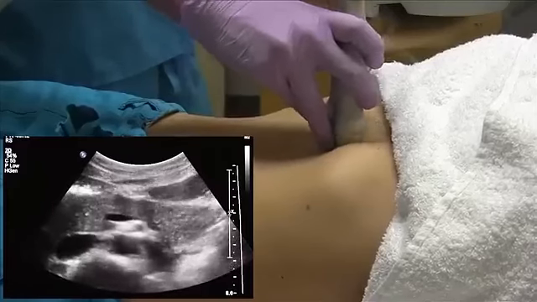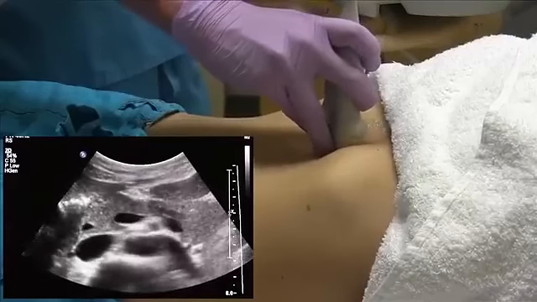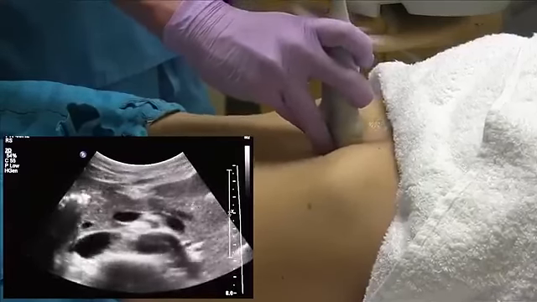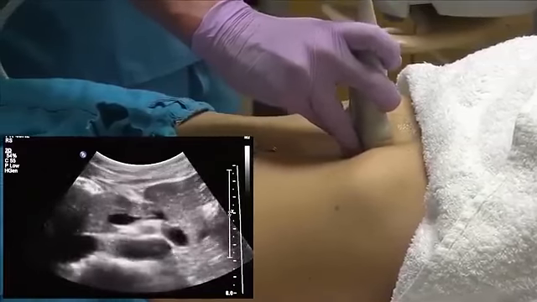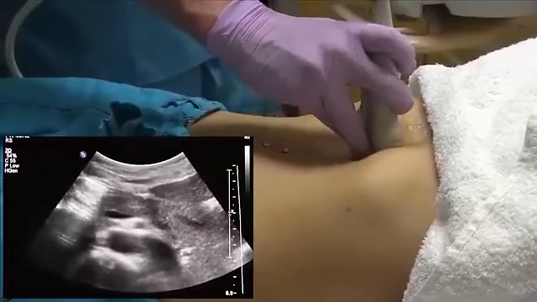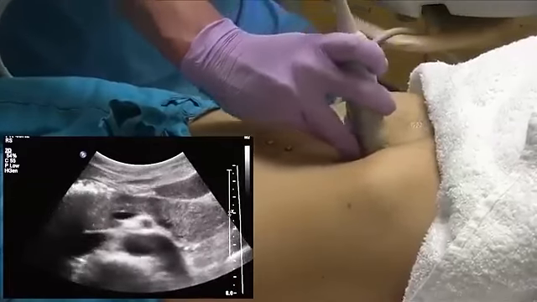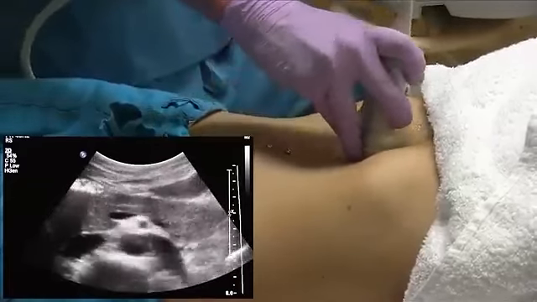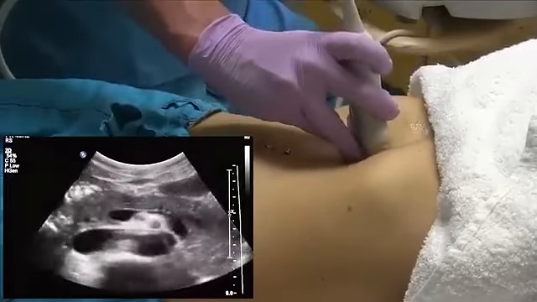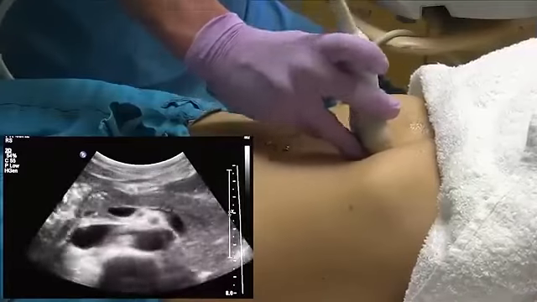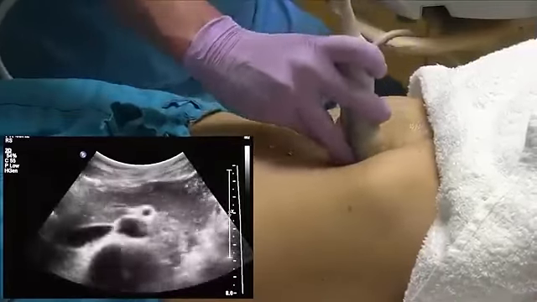If you look on this image here, the splenic vein is a good landmark to let you know that you are very close to, if not exactly on, your pancreas. And like every organ, you need to sweep through. If you just see the splenic vein and take pictures here, you can miss other pathology in the pancreas.